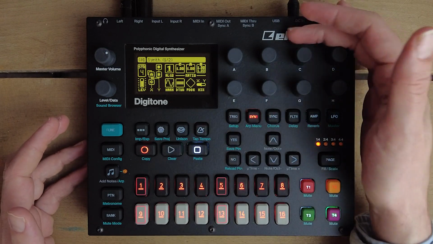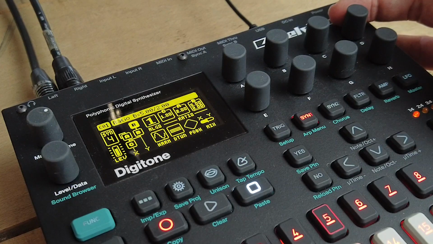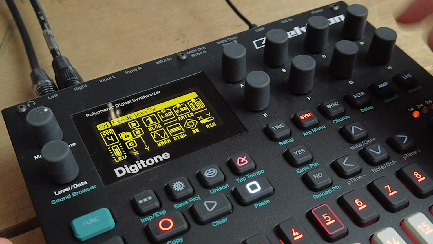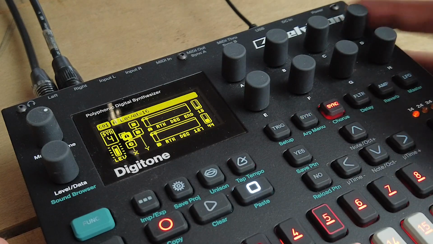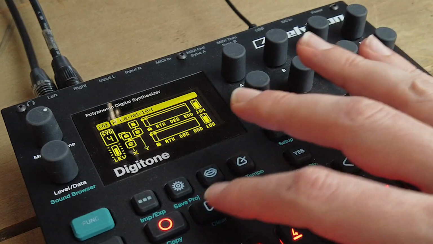For this, I'm just setting these ratios to something a little more inharmonic, and then maybe some feedback, crank up the levels, and we should get a more noisy sound.